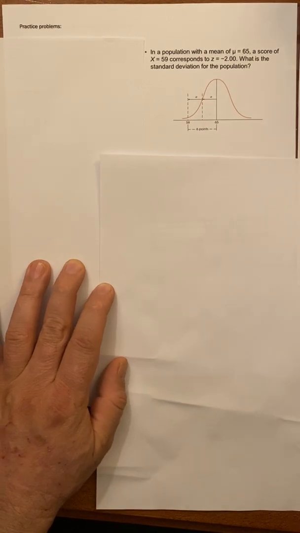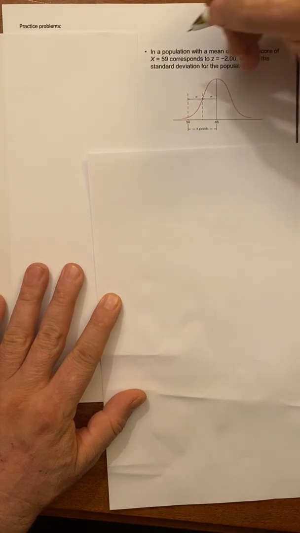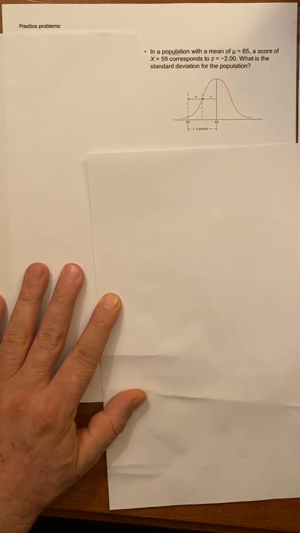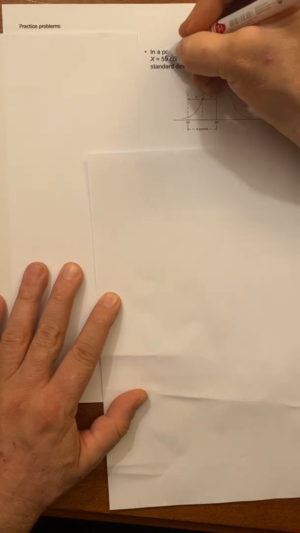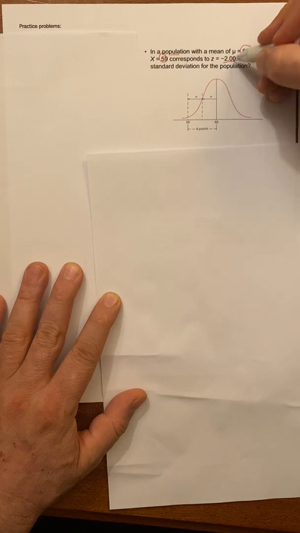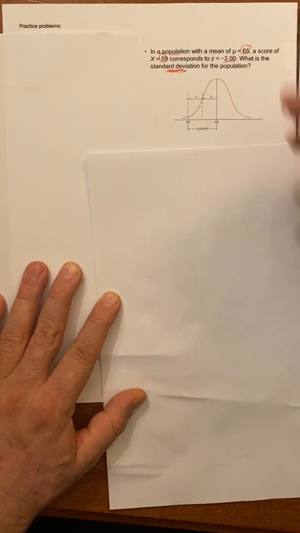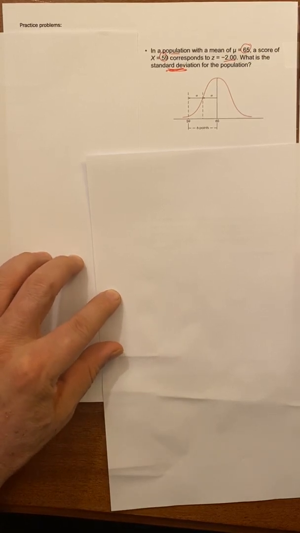Okay, so the question is giving us some information. It's told us, one, there's a population. It's also told us what the mean is. It's told us what the x value is that we're looking up. And it's even given us a z-score. The question that they're asking, though, is what is the standard deviation in this problem?